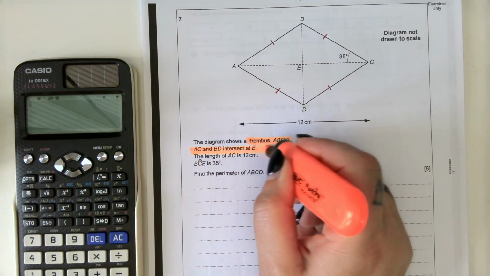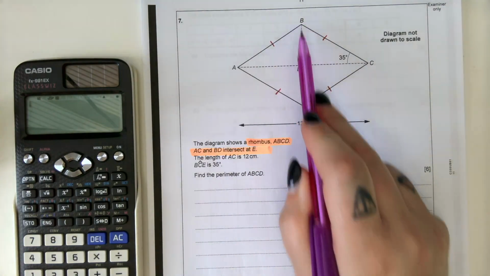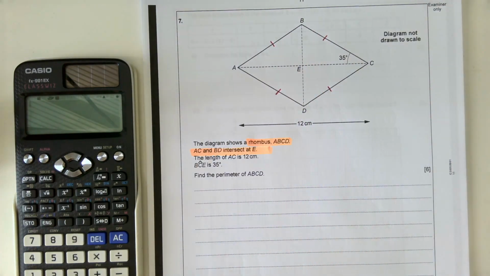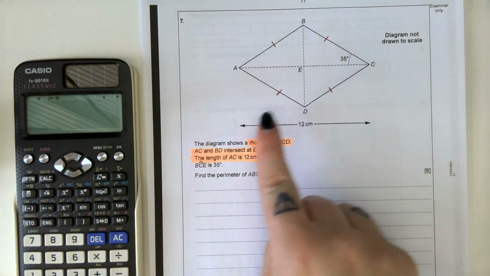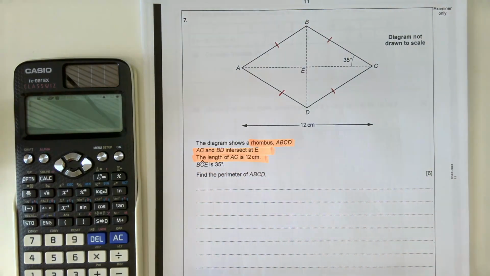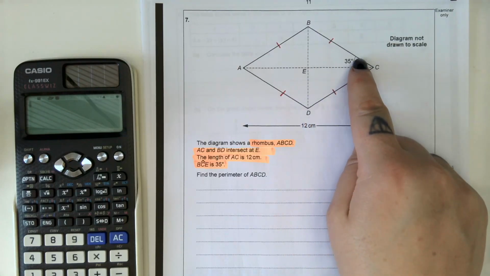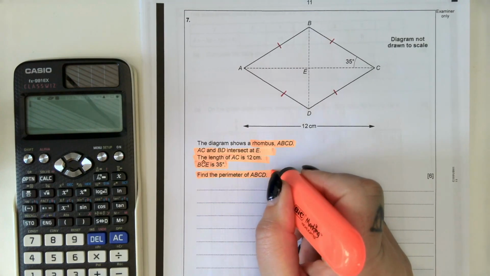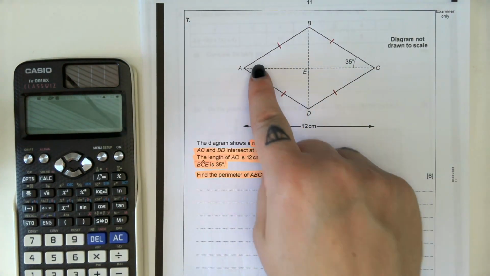AC and BD intersect at E. So the line from A to C and the line from B to D intersect here at E. The length of AC is 12 centimetres. So this line AC has a length of 12 centimetres. Angle BCE is 35 degrees. So BCE, that angle there is 35 degrees. The question asks us to find the perimeter of ABCD. So we want the perimeter of the rhombus.